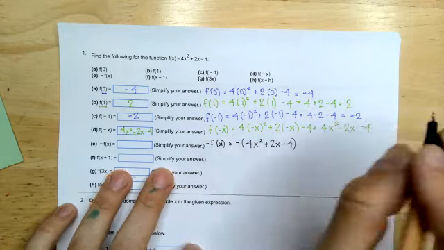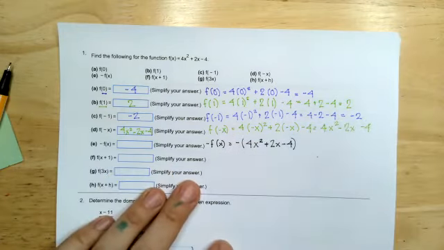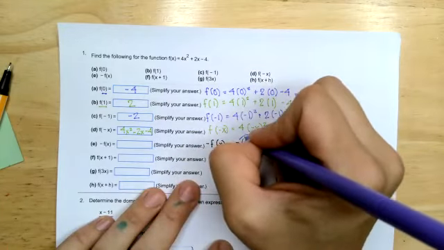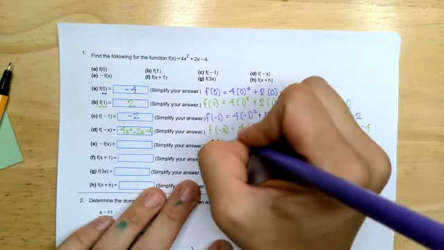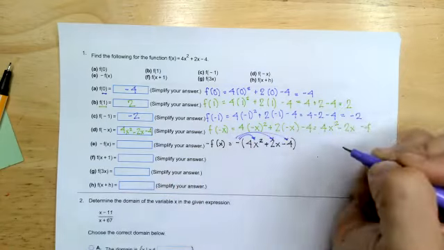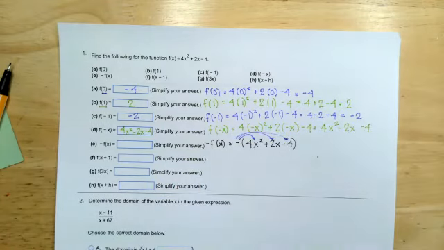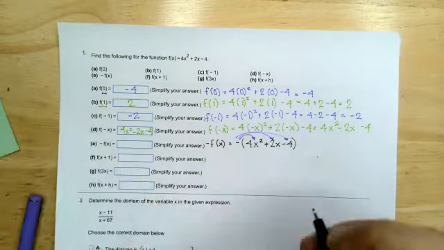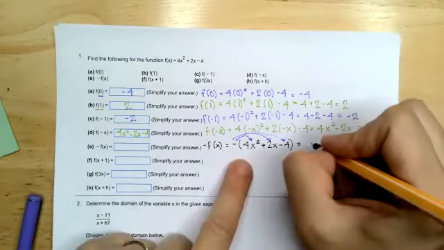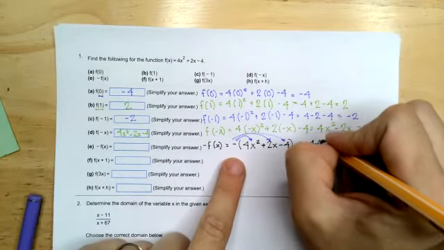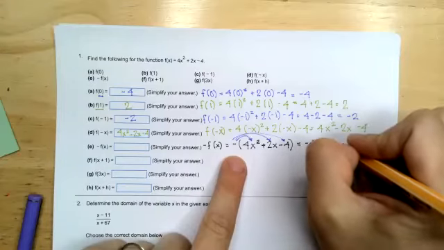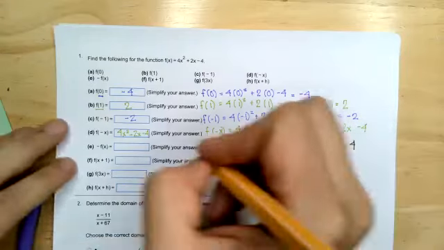So you're now going to distribute that negative to the 4x squared, the 2x, and the negative 4. And what you get is negative 4x squared minus 2x plus 4.